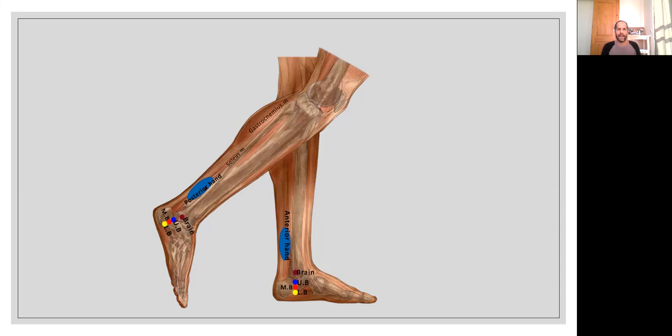And on the lateral side, it's around urinary bladder 59 point. Now the difference between these two areas is the area, or maybe the side, of the palm of the hand which it treats.